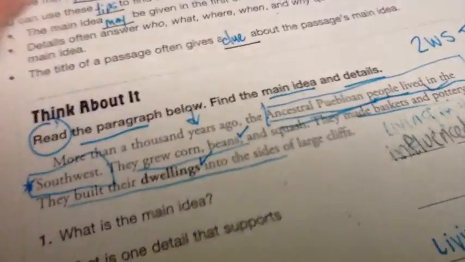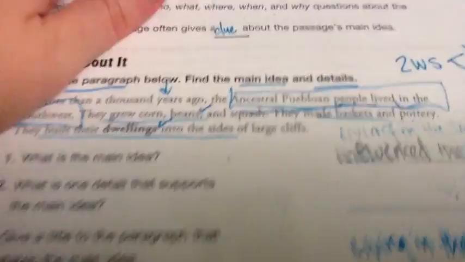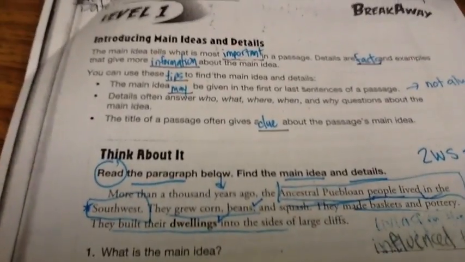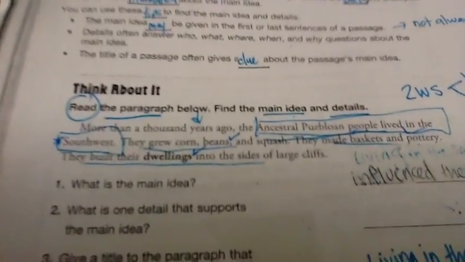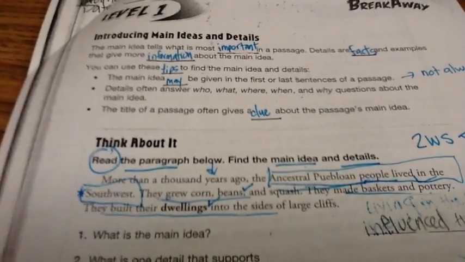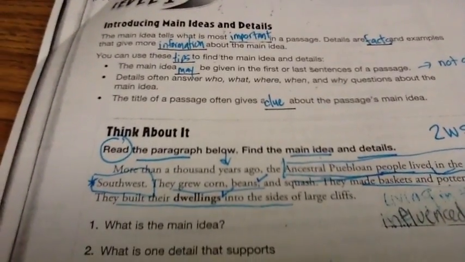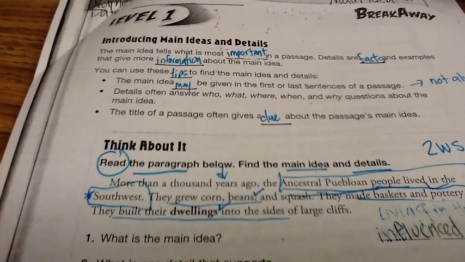You've now completed lesson 1 of main idea. Please return to your tracker and check off that you have completed this assignment. Remember that you can only get credit if you have all of the answers and each of the questions completed, including the ones that I did not complete here today. If you've completed this assignment, you are now ready to move on to main idea number 2.